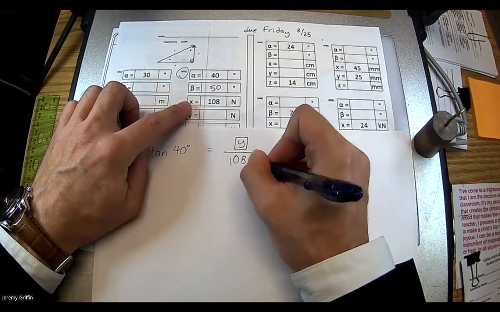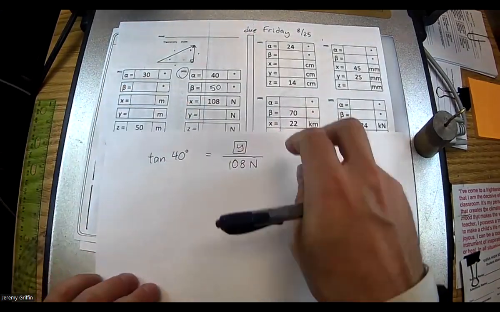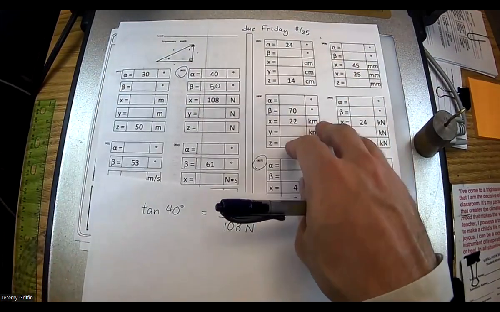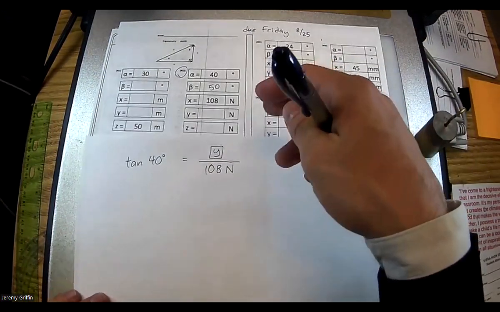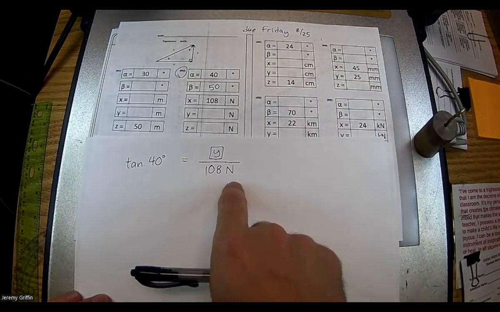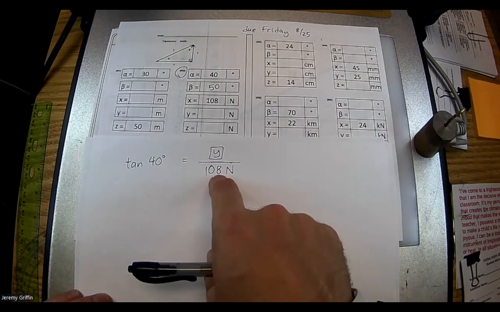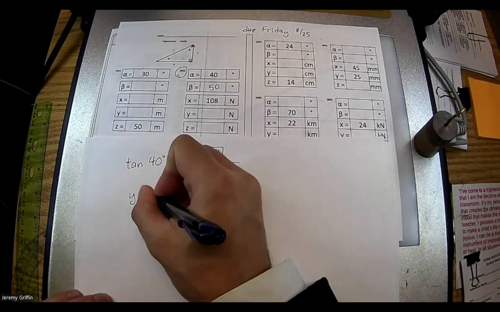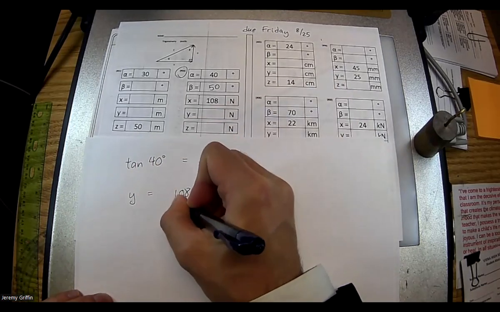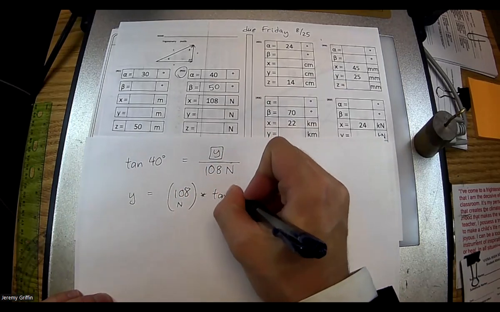And on my paper it says 108 newtons. Just so everybody's okay with what's going on, there are like 10 different versions of this paper floating around. So your numbers might look different than my numbers, but use the same process. You guys get the idea, right? That'll be true throughout the year. And so all you have to do now to solve for y is one algebra step. Just cross multiply. So y is now equal to 108 newtons times tangent of 40 degrees.